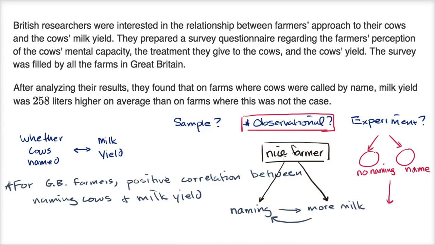If the farmer is petting the cows and treating them humanely and doing other things, it might not matter whether the farmer names them or not. Likewise, if you take some less nice farmers who hit their cows and have really inhumane conditions, it might not make a difference whether they name the cows or not. And so it's very important that from observational studies, if they're well constructed, you might be able to say there's a correlation, but you won't be able to make a causal conclusion.